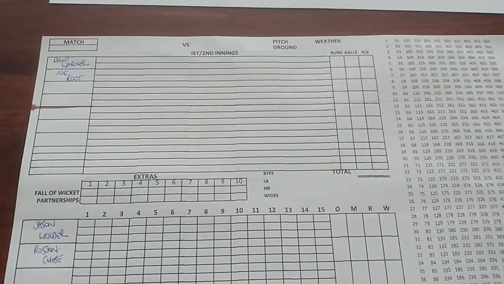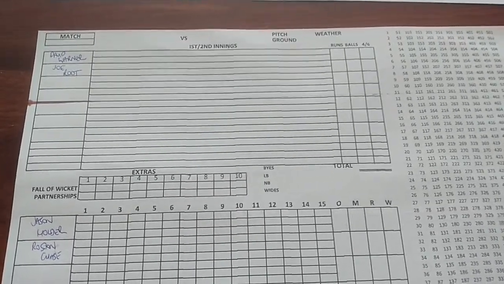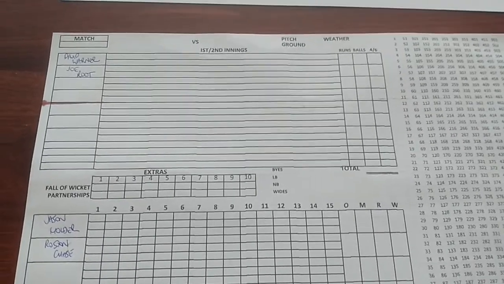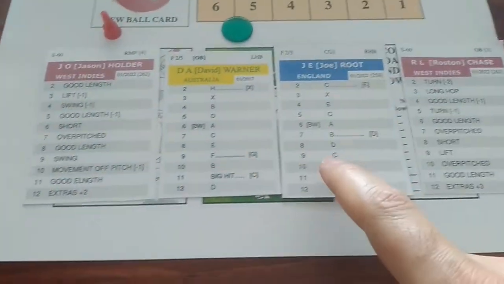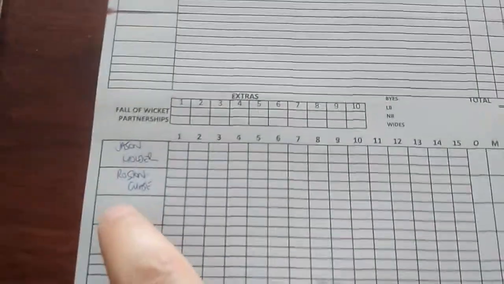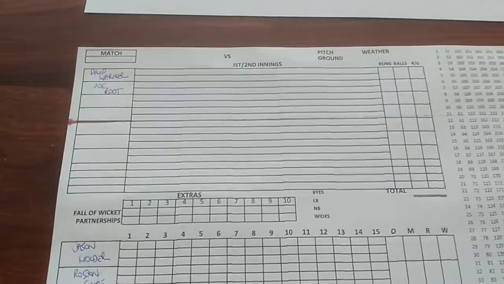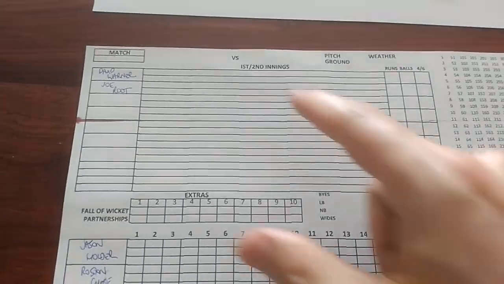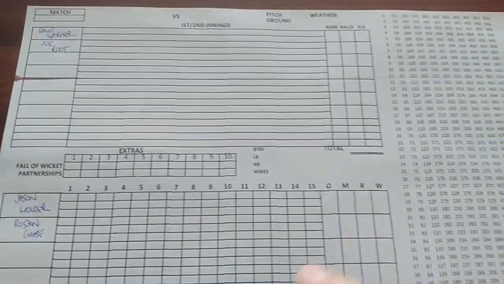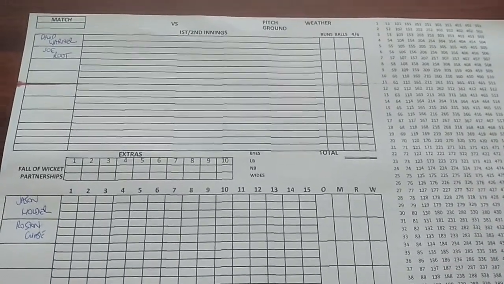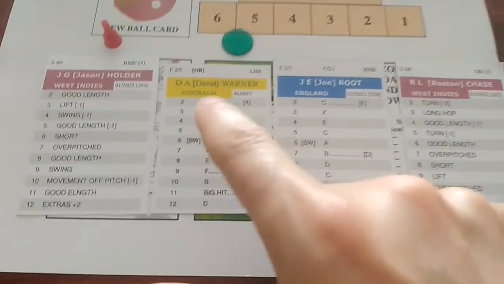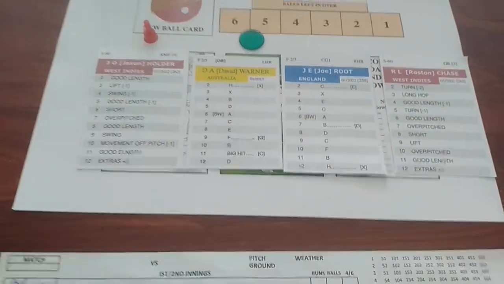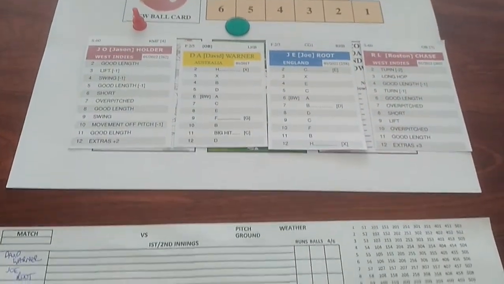All right, let's go through a little example of how we score a game. I've got a couple of batsmen here, David Warner and Joe Root, and a couple of bowlers, Jason Holder and Roston Chase. Let's run through a few overs and start to accumulate scoring so that we can see how we actually begin to score. These guys are obviously not on the same team, but for an example, it doesn't really matter too much.